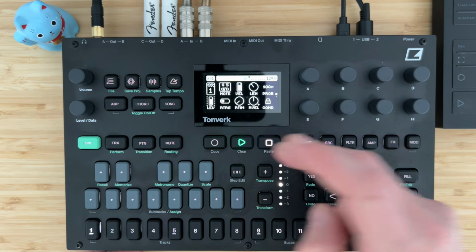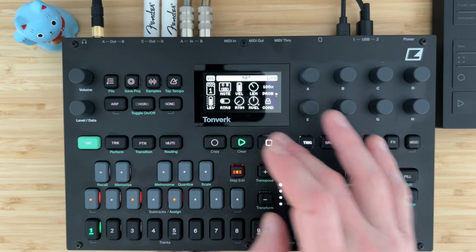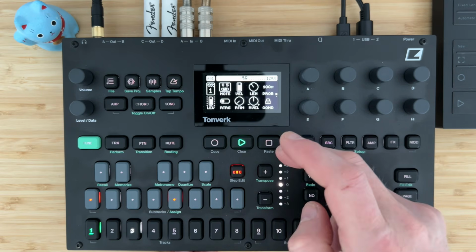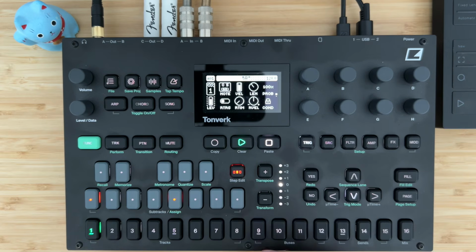So if I come out of this and go into step edit mode now, I see it, I can edit it here. I don't have to be in the grid recording mode to enter this. So I could change that to here. Okay, so that's the step edit mode as well. That's also very useful. We'll come out of that now.